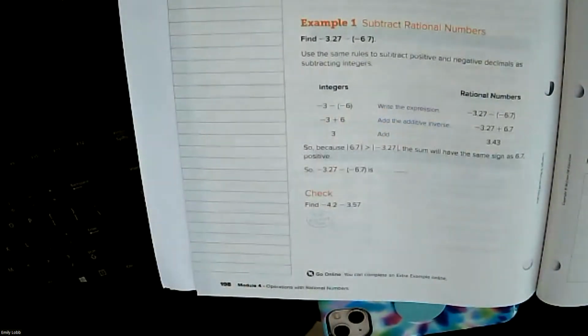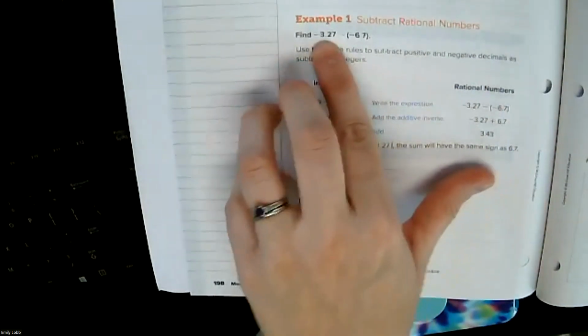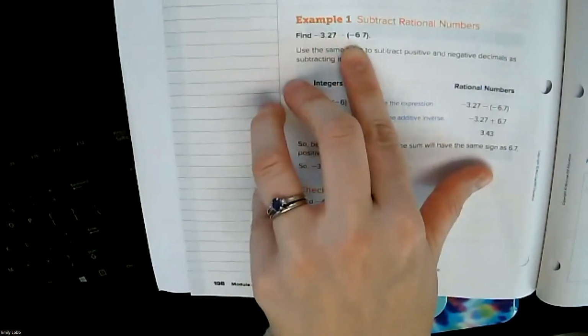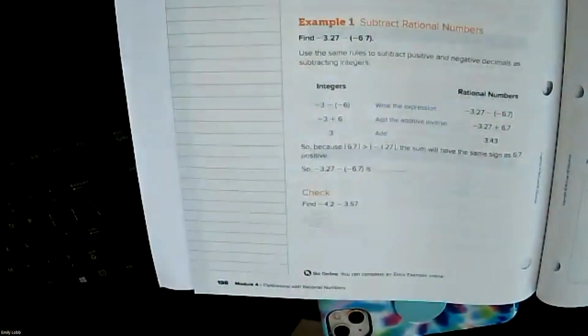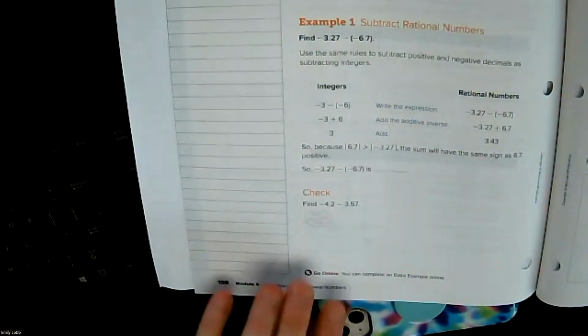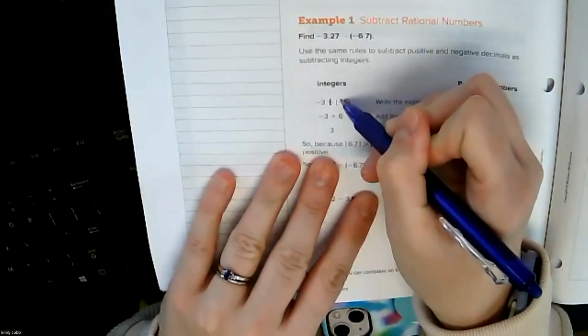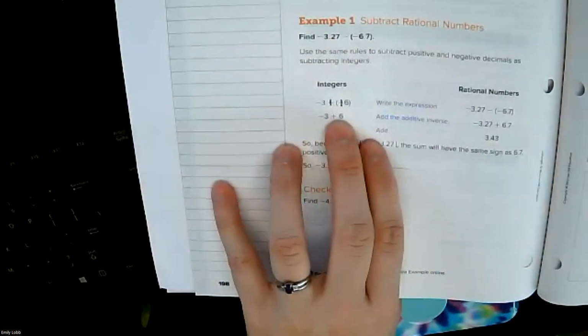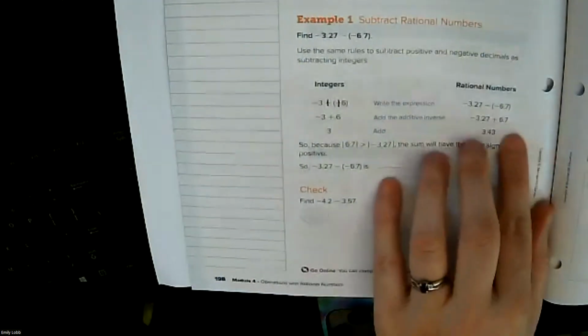Use the same rules to subtract positive and negative decimals as subtracting integers. Remember, we have minus a negative. So I have to keep change. This is page 198. So remember, we keep change. So we're really saying -3 plus 6. That's what we're thinking about. But instead, we do have some decimals to worry about. Can you just put it into your calculator? Yes, you can just put it into your calculator.